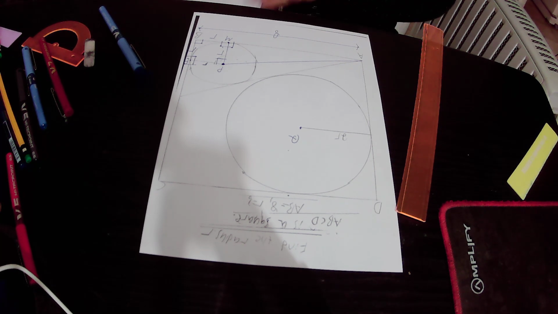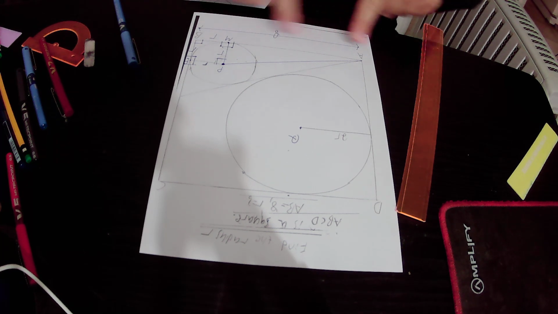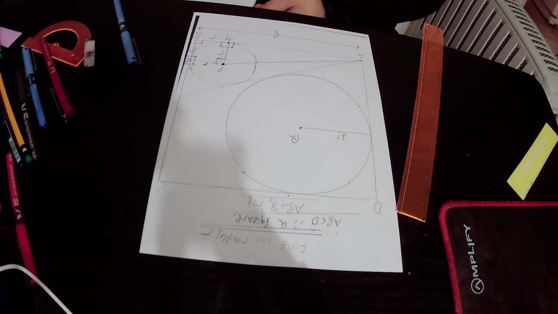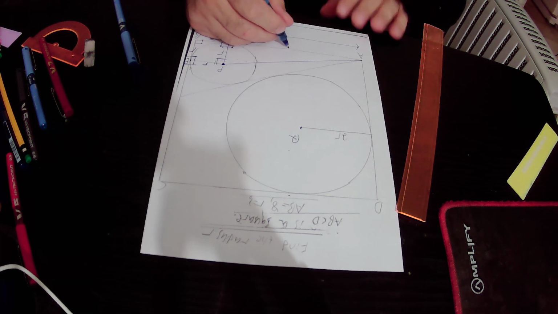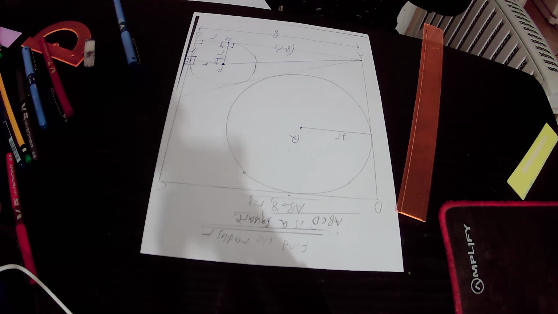Okay, line segment AM equals AB minus MB. Very simple. But we know that AB equals 8 units and MB equals R. So in total we got that AM equals AB, that is 8 units, minus MB, that is R, or AM equals 8 minus R. So we write here that AM equals 8 minus R.